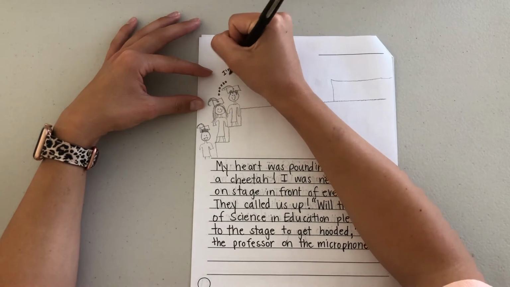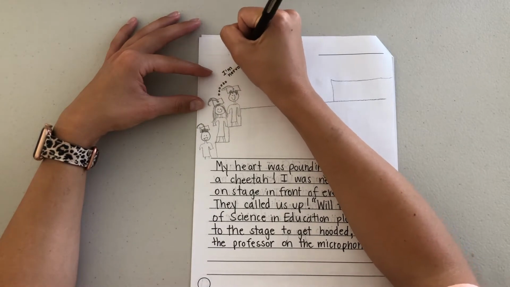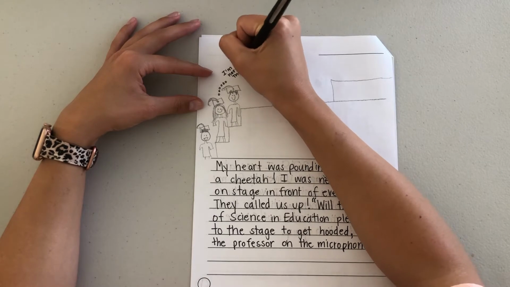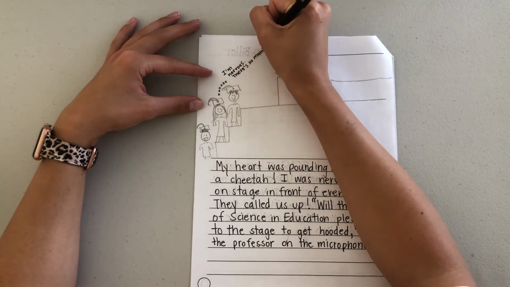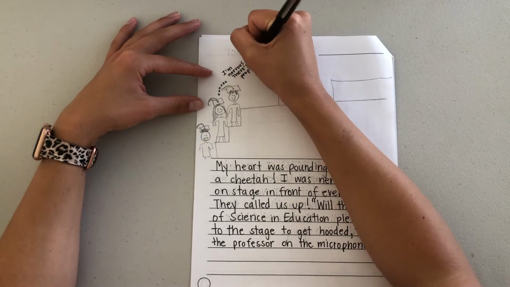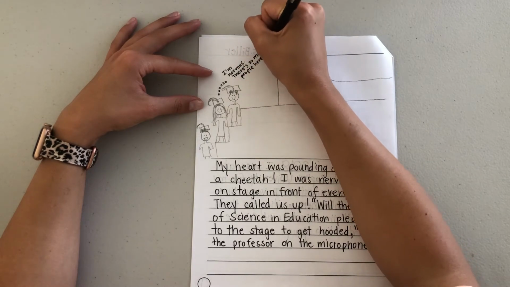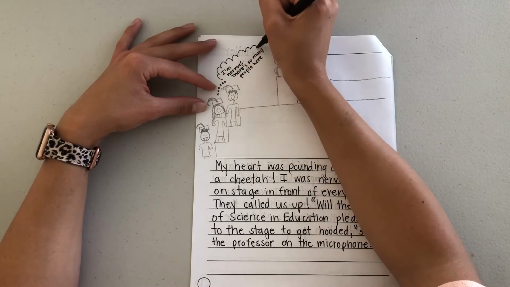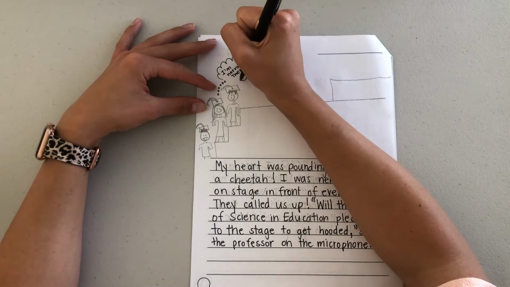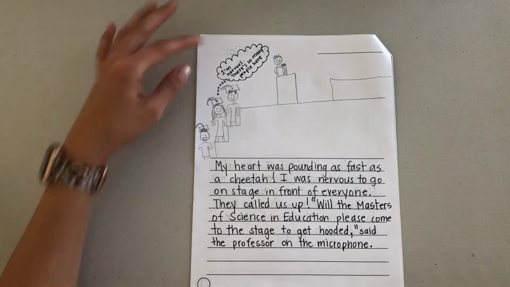"I'm nervous. There's so many people here." So this is different than a speech bubble because I didn't actually say it out loud. So I am going to make it into like a cloud for an internal thought, not a speech bubble.